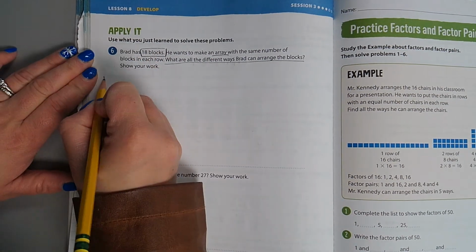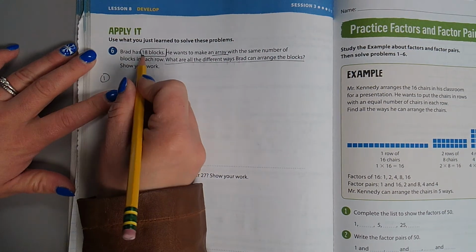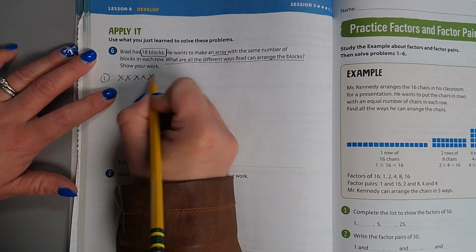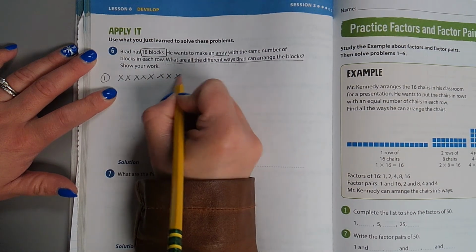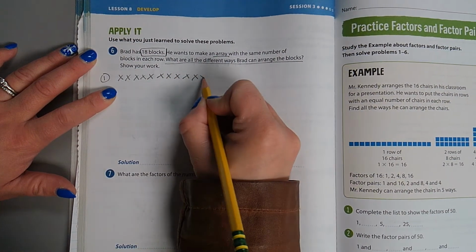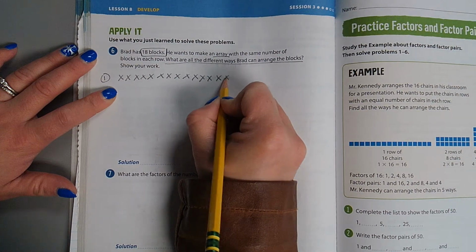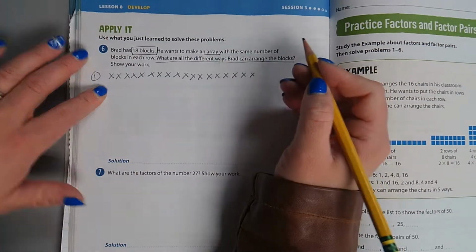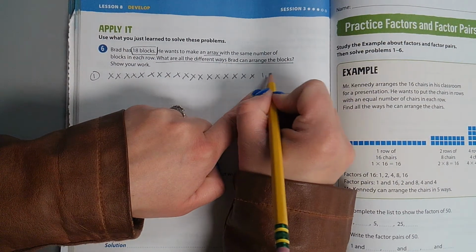Okay, so let's start with 1. He has 18, so we're going to go 1, 2, 3, 4, 5, 6, 7, 8, 9, 10, 11, 12, 13, 14, 15, 16, 17, 18. So this one is 1 by 18.